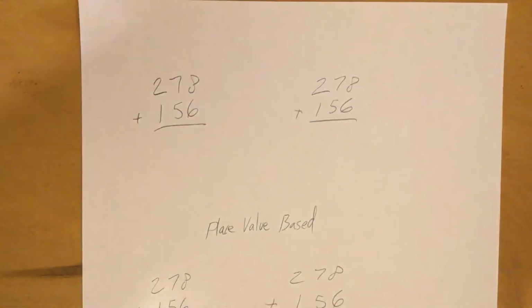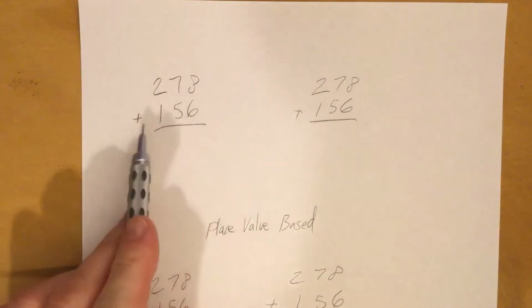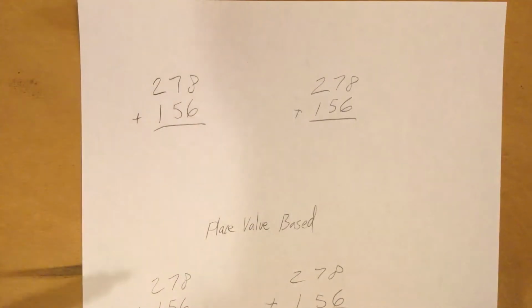Alright, so this is for Unit 1, Lesson 6. And we're going to be starting off by using just a few different methods of addition. We're going to start off with just the 3 digits, then we're going to move on to 4 digits, okay?